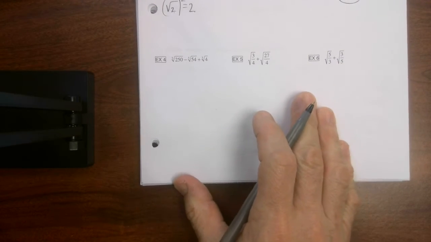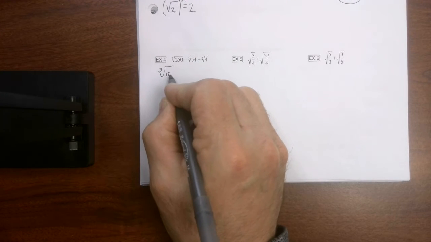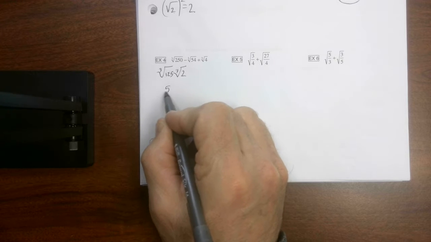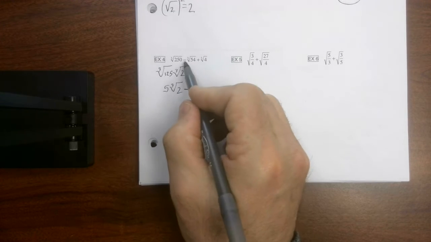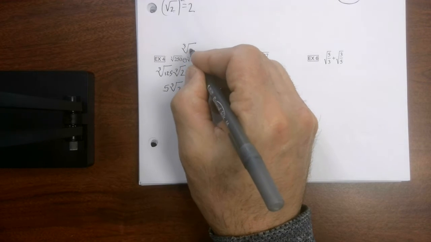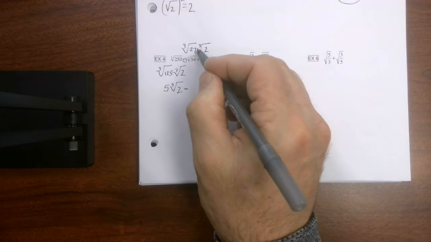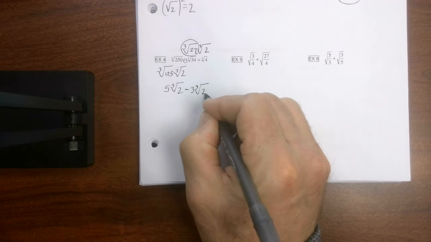And here we go. The cubic root of 250, that would break down to 125 and 2. Might as well clean this up to 5 cubic root of 2. Minus, because I can see that subtraction, cubic root of 54 breaks down to the cubic root of 27 times the cubic root of 2. What's the cubic root of 27? That's 3 cubic root of 2.